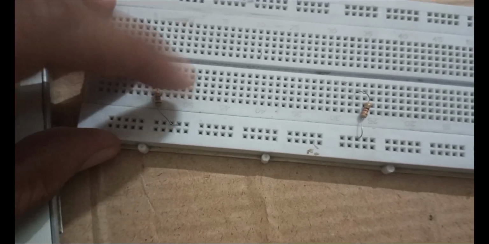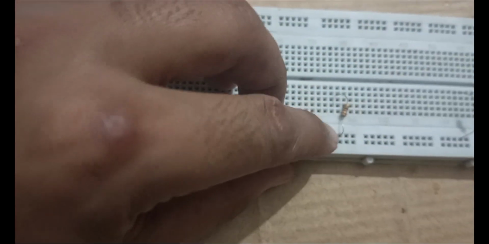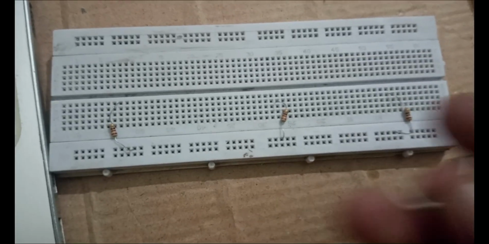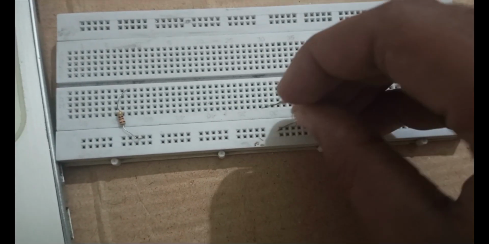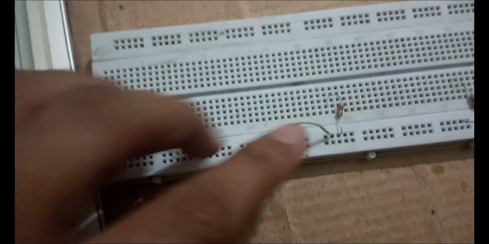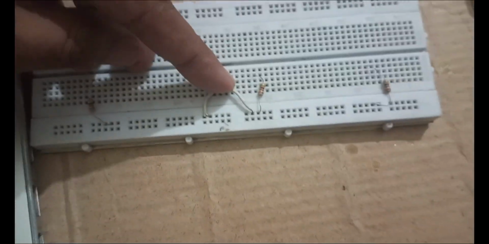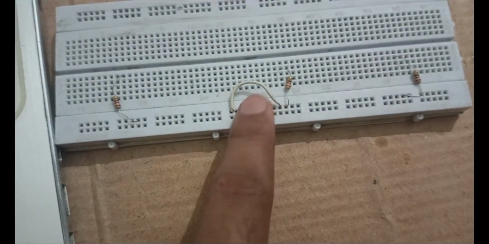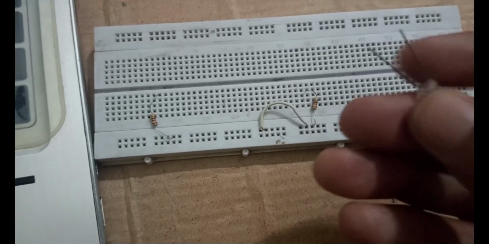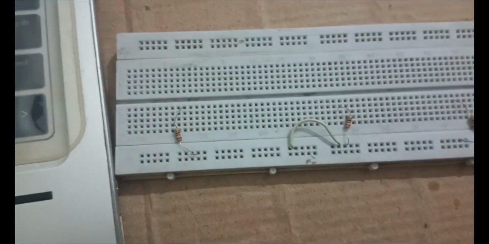So here you can see the second legs of the resistors are connected in the same line. And now we will require this jumper wire because we know that the breadboard is actually not connected at the middle, so now it is connected. And here you can see all of the resistor second legs are connected in the same line.